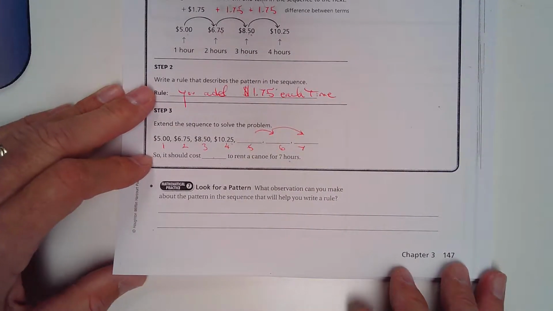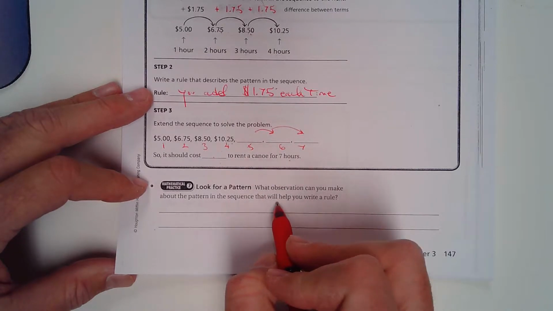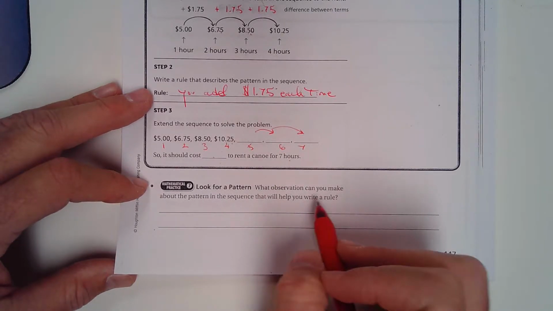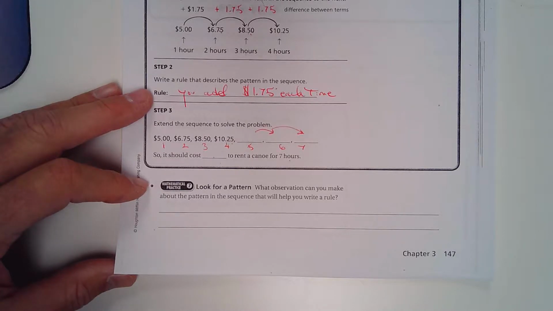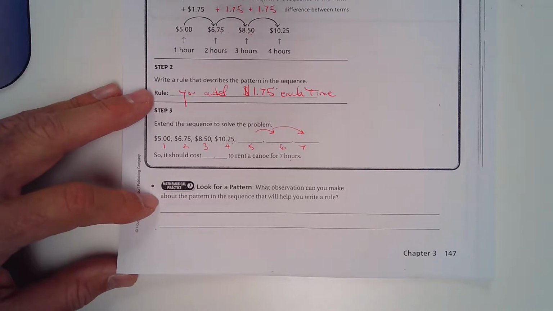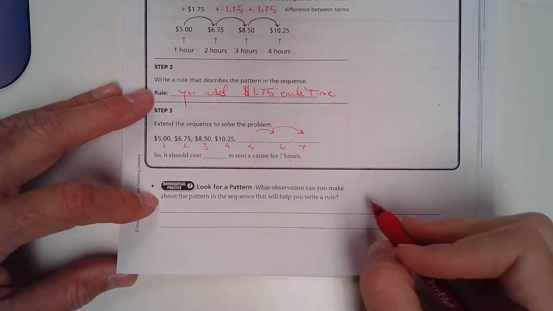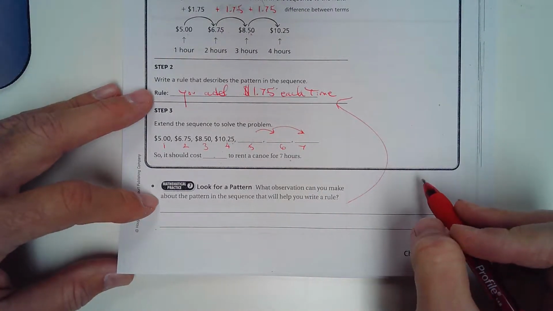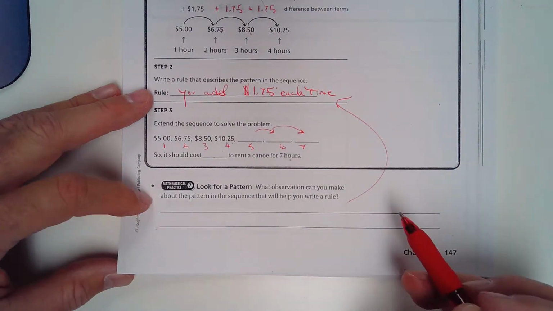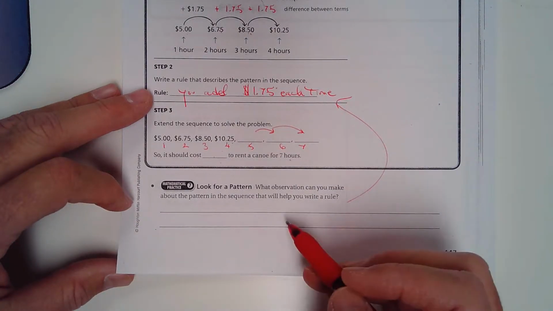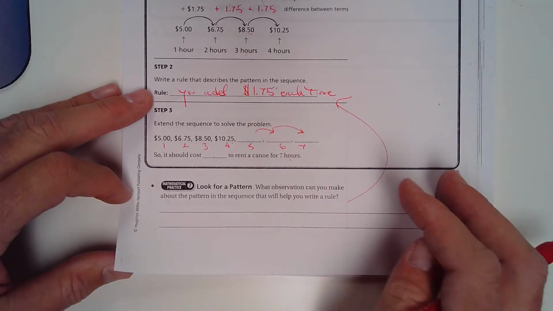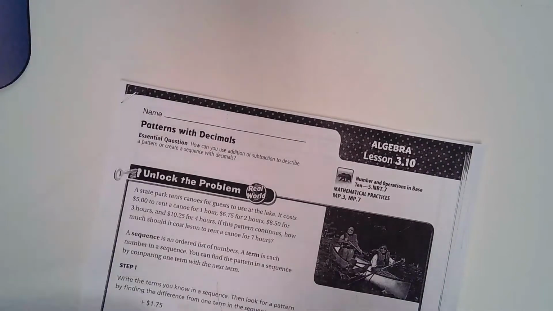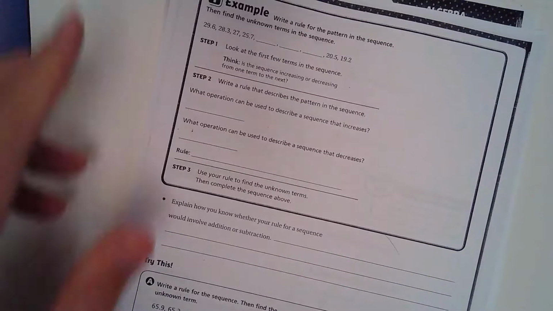Down at the bottom it says look for a pattern. What observation can you make about the pattern in the sequence that will help you write a rule? Well, gosh, it's kind of the same thing we wrote up here. I'm not sure why they're asking us that again. So I would just put what you wrote here down here. It's kind of silly why they would ask the same thing again. It seems like the same question to me. Anyways, I didn't make these up. Mine would be very different. All right.